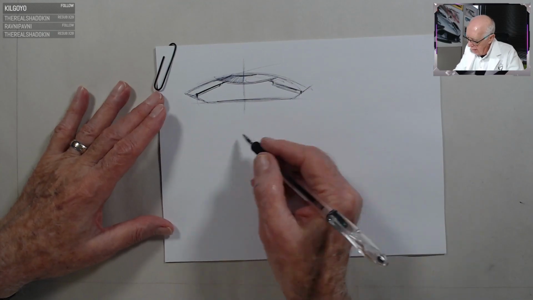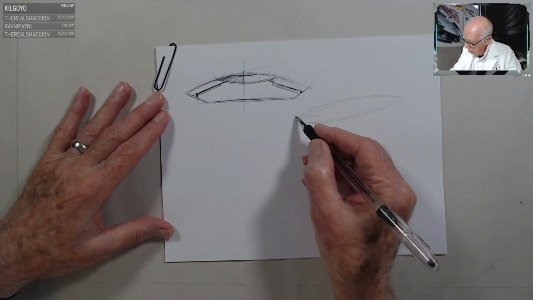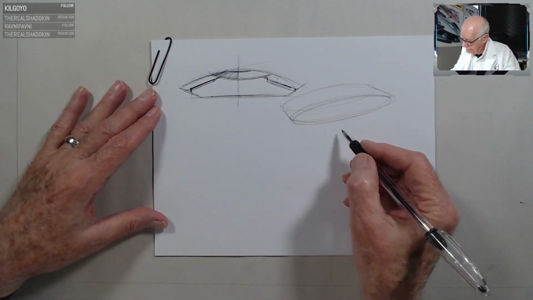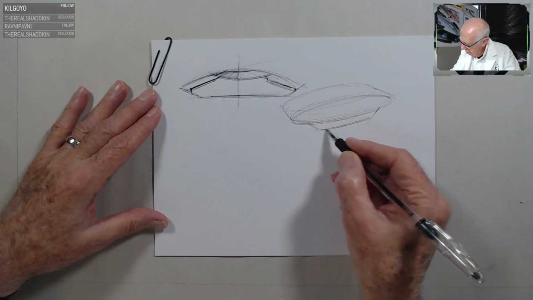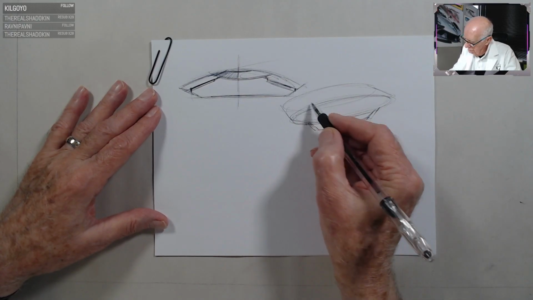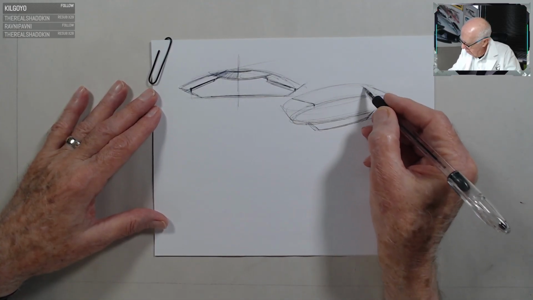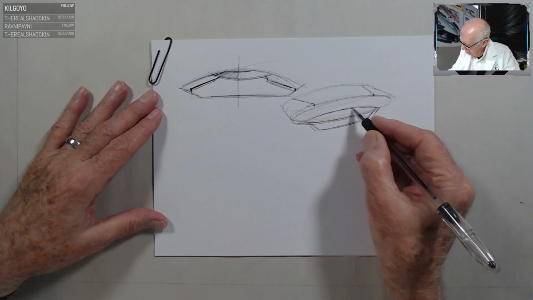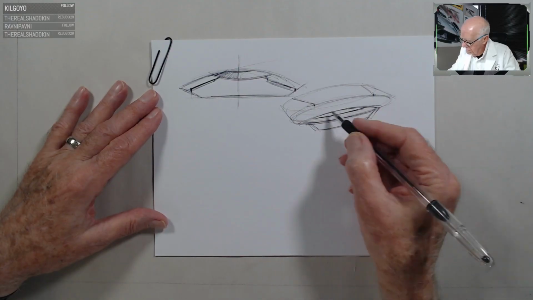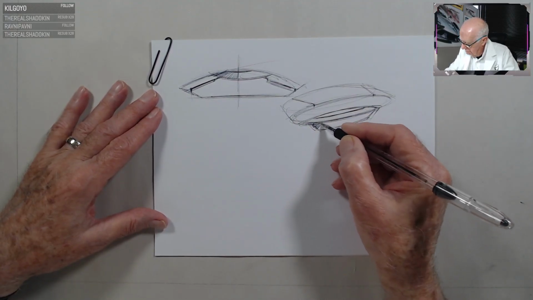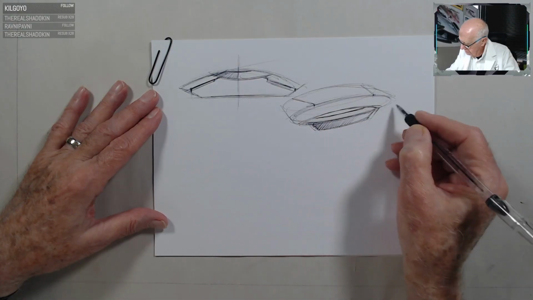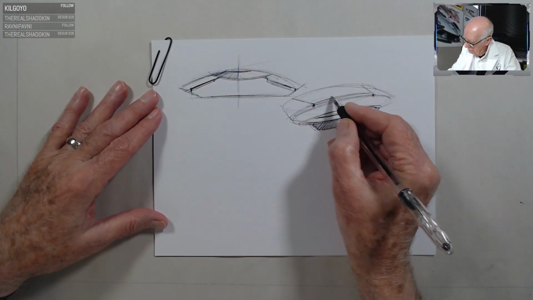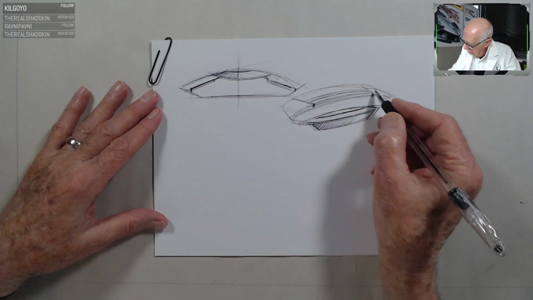Back in now. Maybe we do a little bit of this now. Let's go back in and do this following here. Again, just breaking up the shape, visual interest to it.